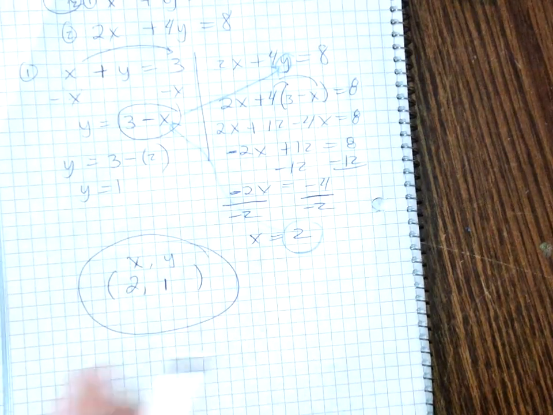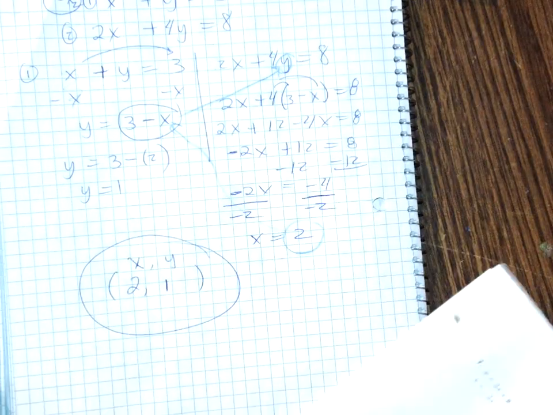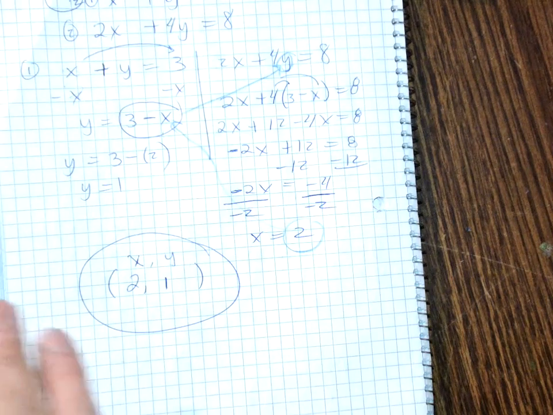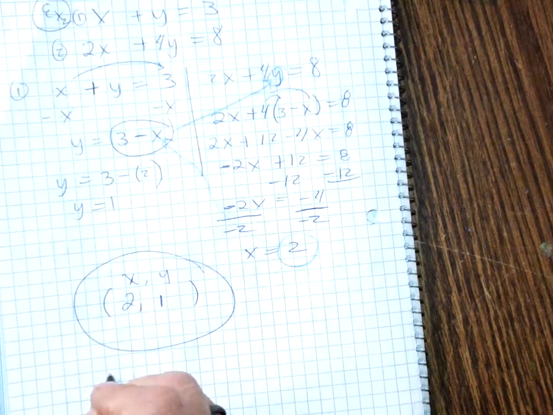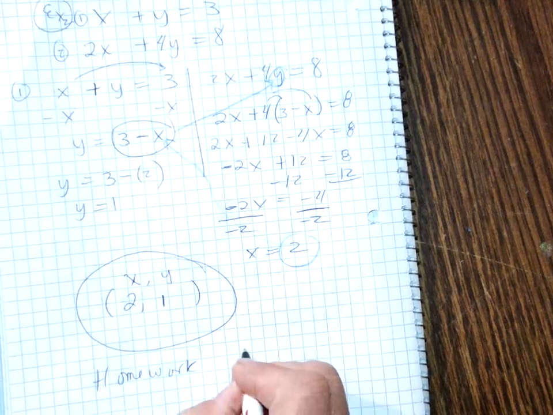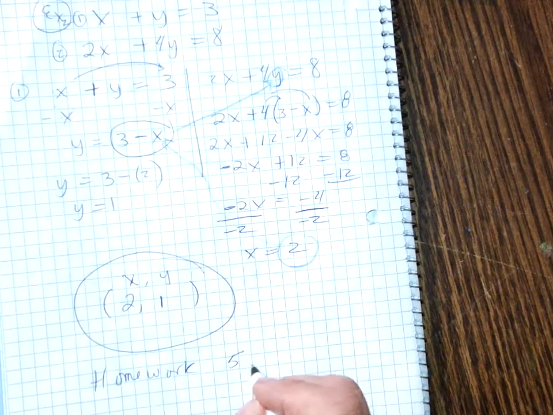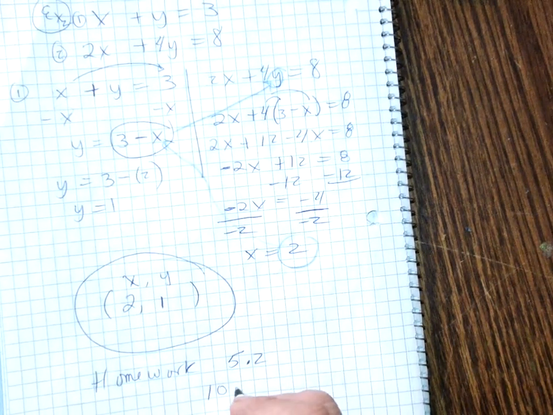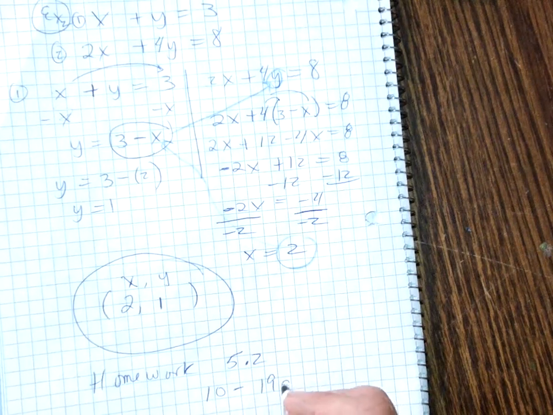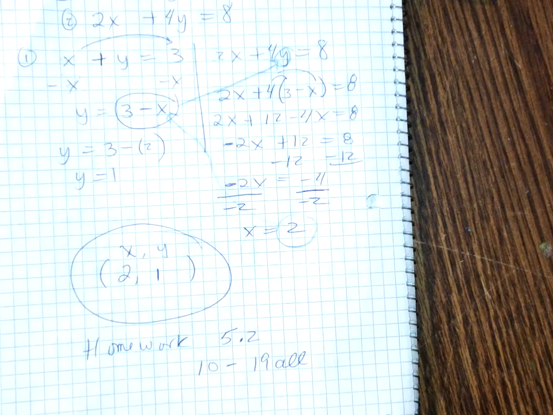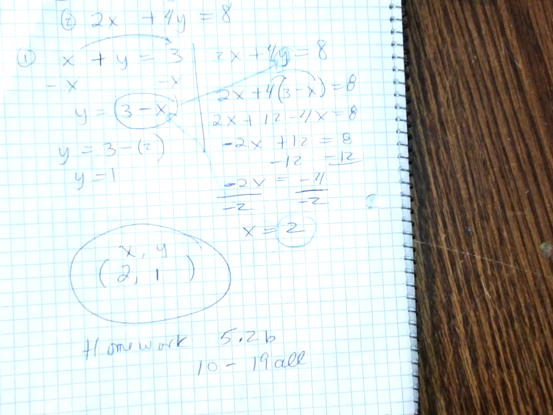Okay. Now, let's take a look at the homework today, and there's one story problem. So the homework is going to be still 5.2, but today I want you to do 10 through 19 all, okay? Homework is 5.2, so we'll call this 5.2b because it's second down 5.2. And we do 10 through 19 all.